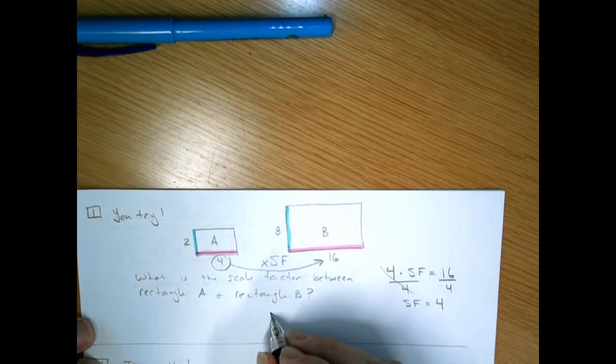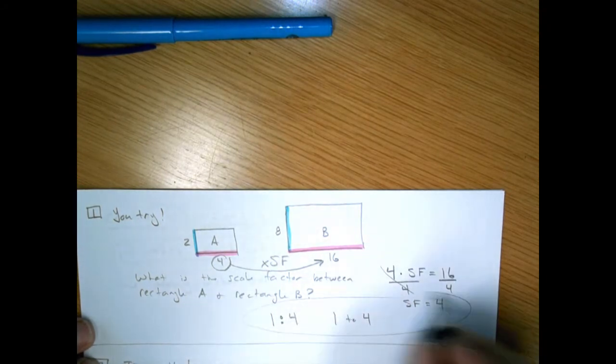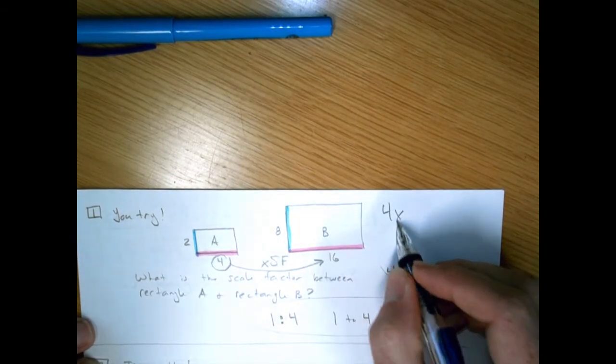You'd probably write that down as something like 1 to 4. You might write it as 1 to 4. All right, these are all just fine. It's a way of showing that this one is 4 times larger than this one over here. Okay, that's the first one.